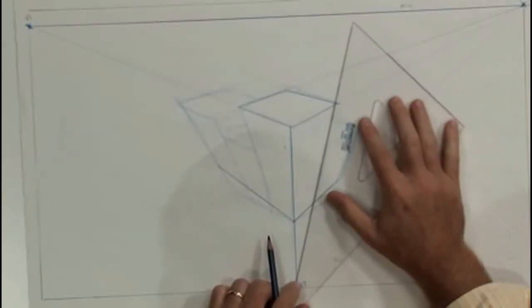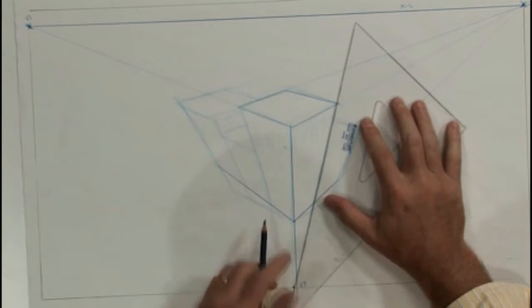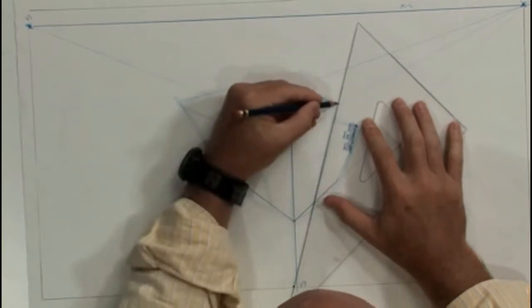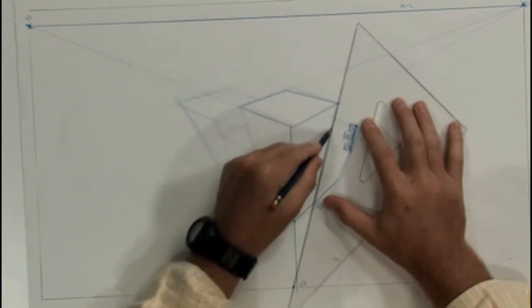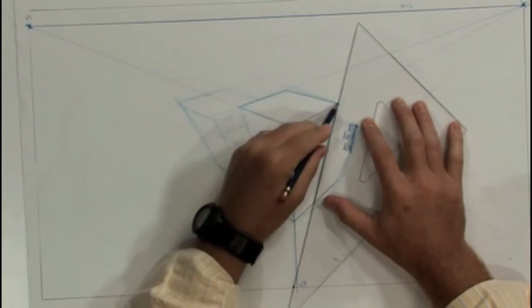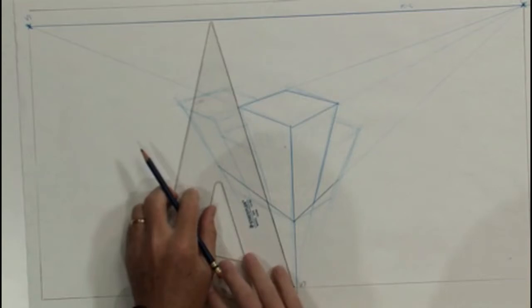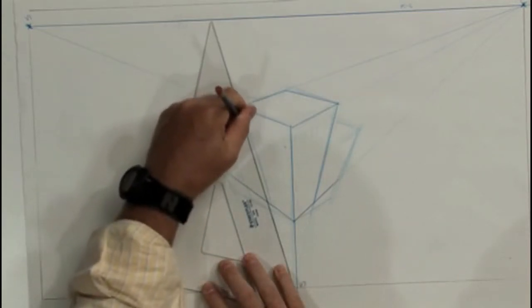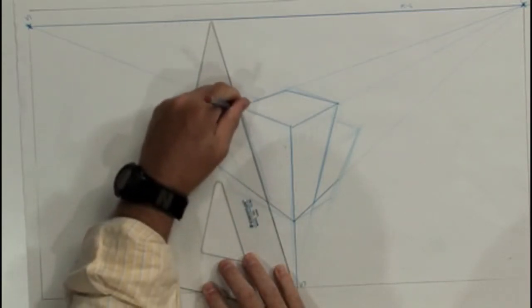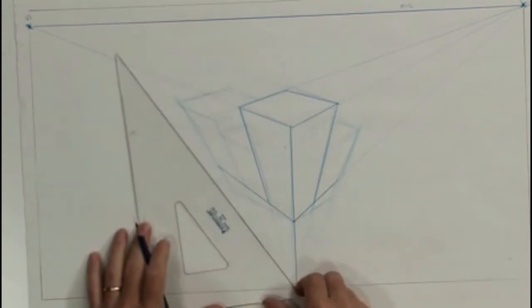Now we want to go ahead and draw in the sides of our buildings. So we're going to go down to vanishing point 3 for that. I'm going to use my triangle because it's a little less clunky. So here we go down to vanishing point number 3. We're going to start at this corner right here, go straight down, and it will find the bottom corner for us. And the same goes for the other side. Start at this corner and go down. So now we have our first building.